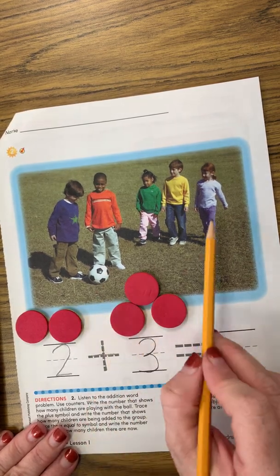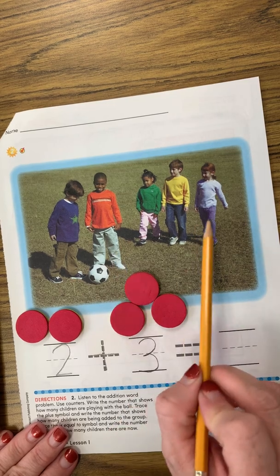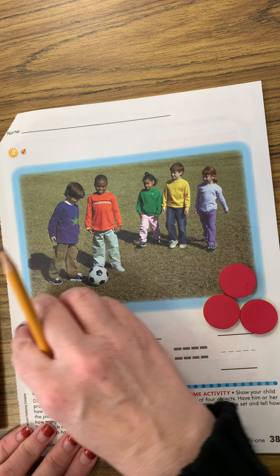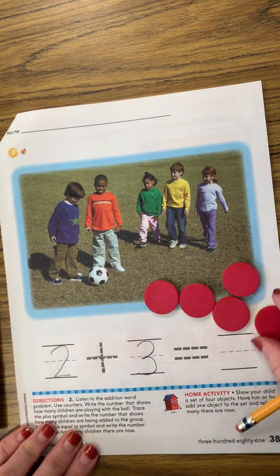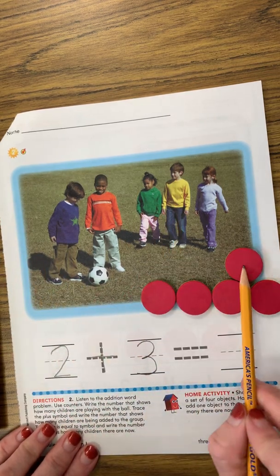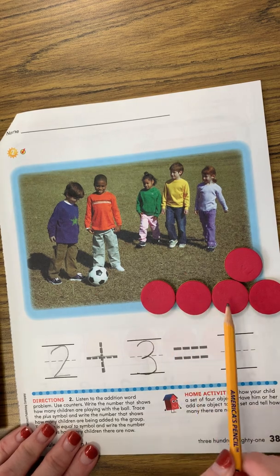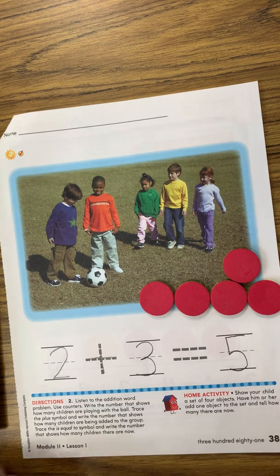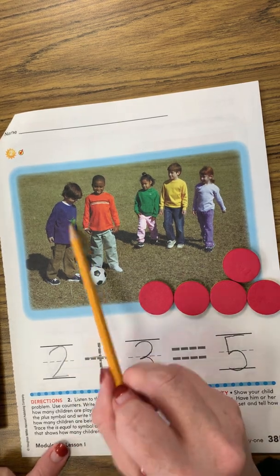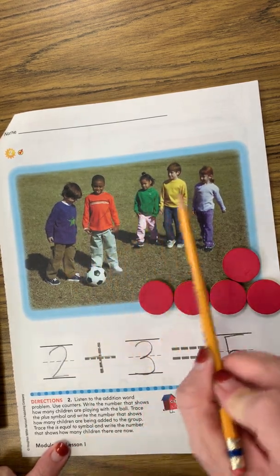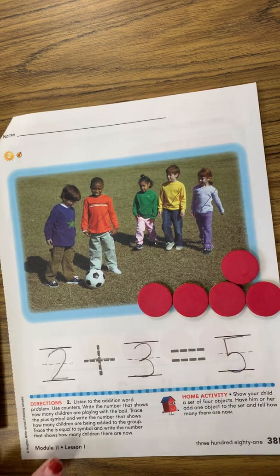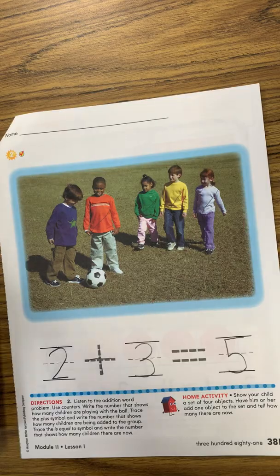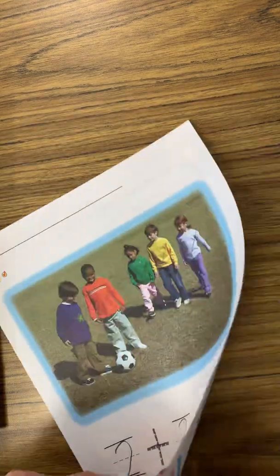So if I have 2 children playing soccer and 3 come to join, how many are playing soccer now? We can move our counters over. 1, 2, 3, 4, 5. I can also count the pictures. 1, 2, 3, 4, 5. And our number got bigger. More children are playing now. Right, let's turn to the back page.